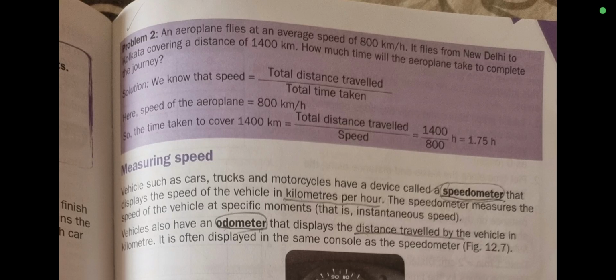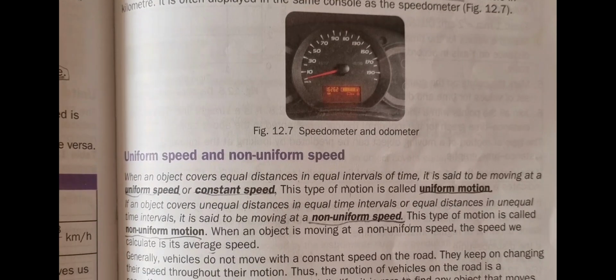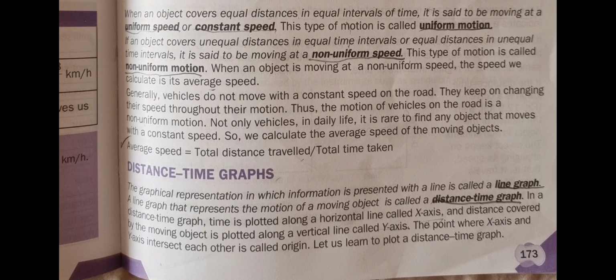Now, measuring distance time graph. This is the important thing. The graphical representation in which information is presented with a line is called a line graph. A line graph that represents the motion of a moving object is called a distance time graph.